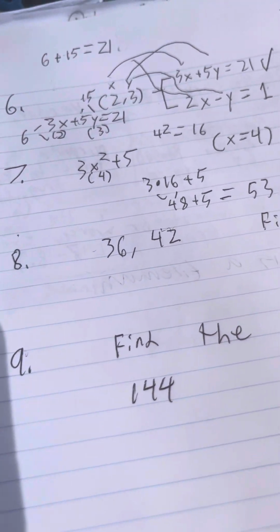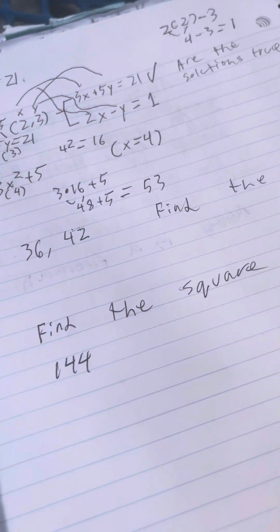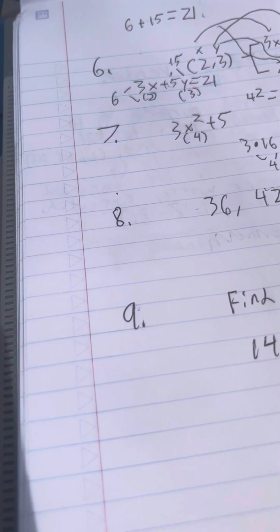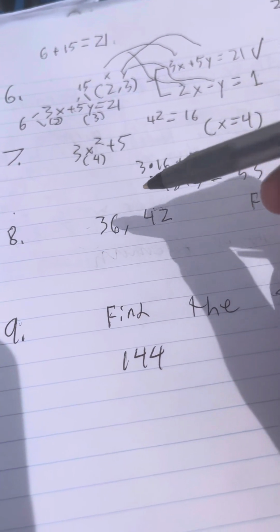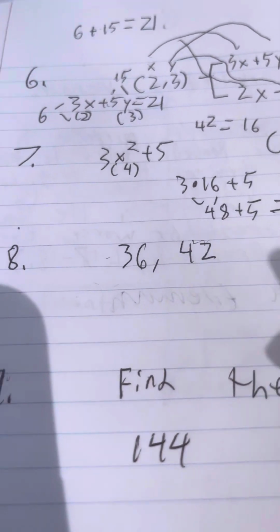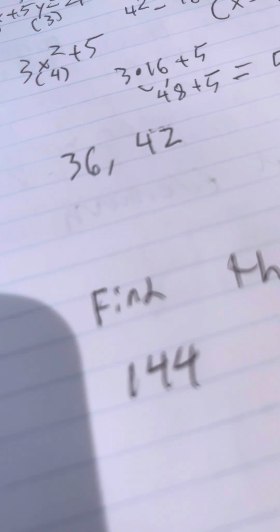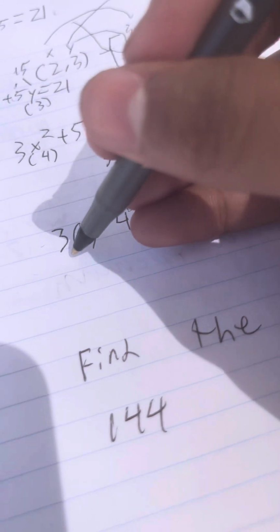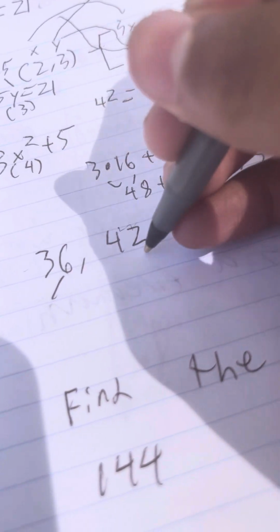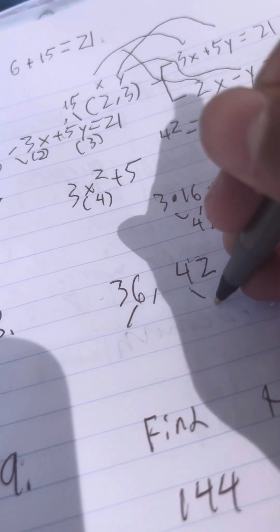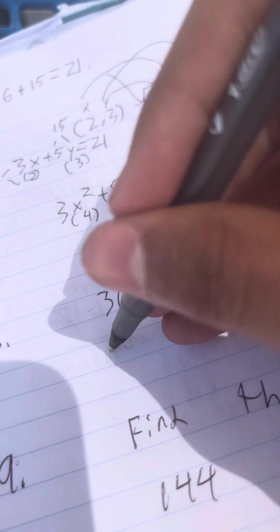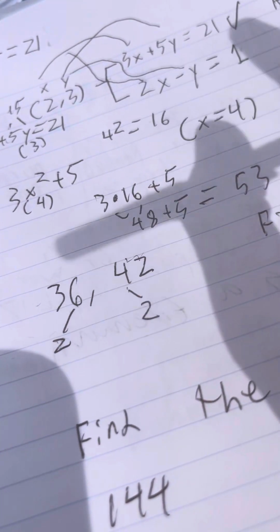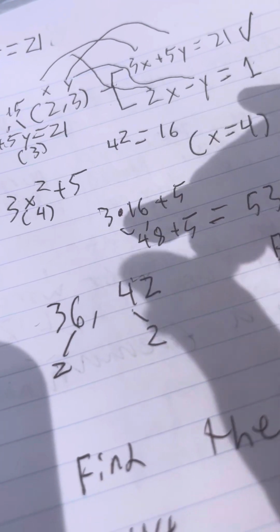Alright, chapter 8. Find the greatest common factor. So, they gave us the numbers 36 and 42. So, what is the greatest common factor of 36 and 42? Well, we could obviously see that both can be divisible by 2. So, are we able to go any further than 2?